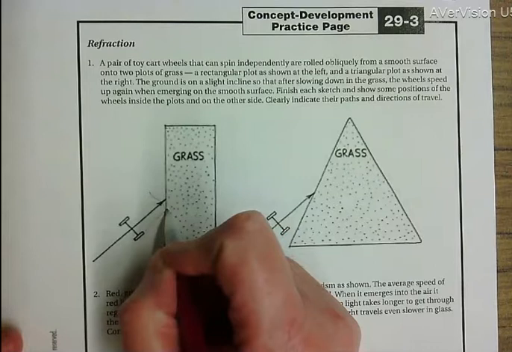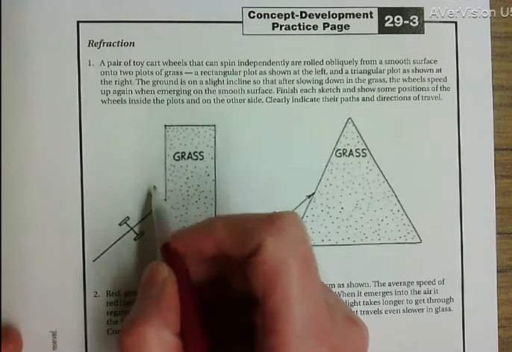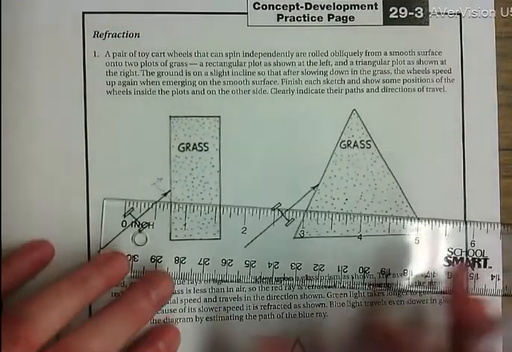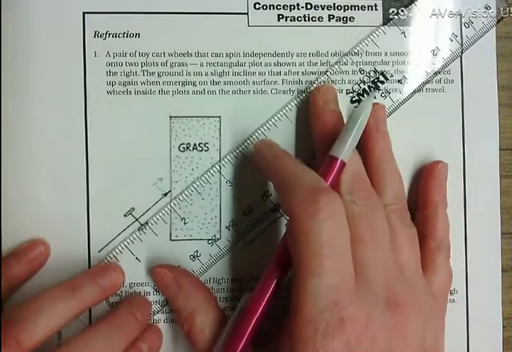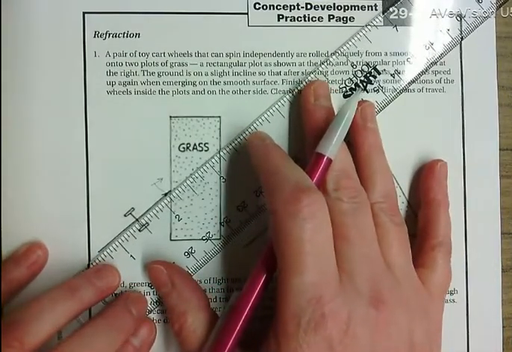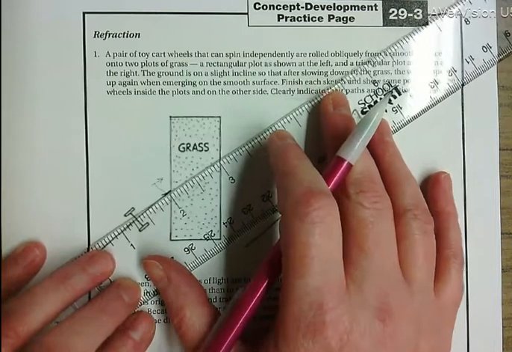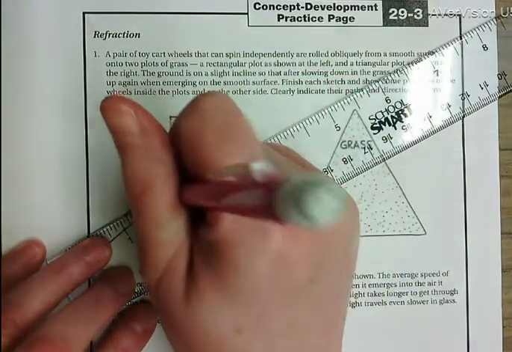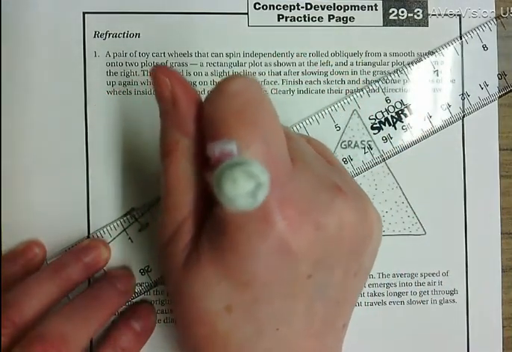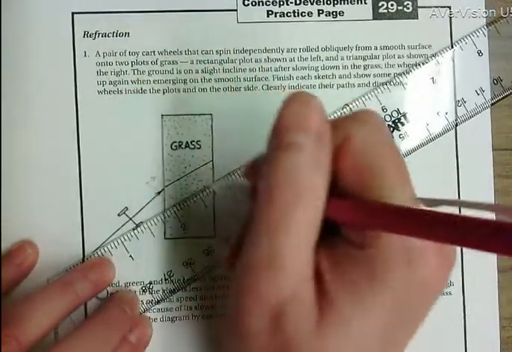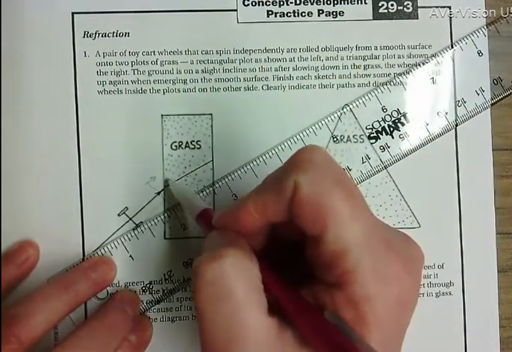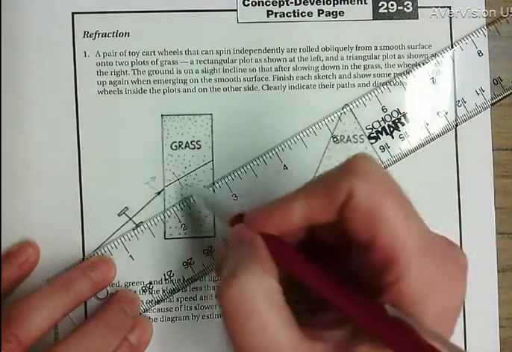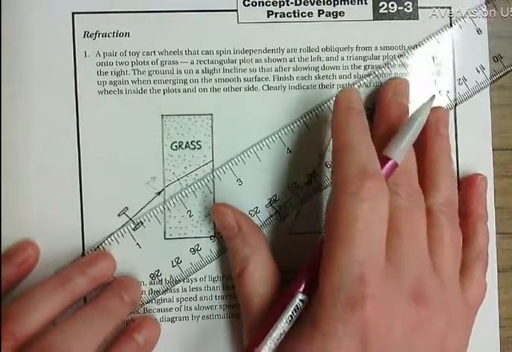If this tire slows down, which way is that going to force the wheels to move? This tire is still moving faster than this one. So that's going to cause this path to be bent, and it's going to bend this way, because this tire on this side is slowing it down. So maybe it bends about like this, and then it's going to continue. Once that other tire is back on, and both tires are on the grass, the tires are going to move at the same speed.